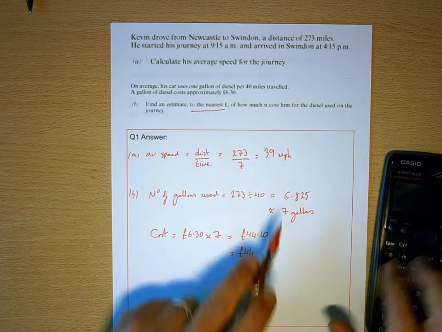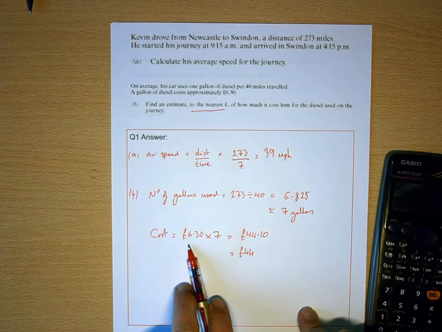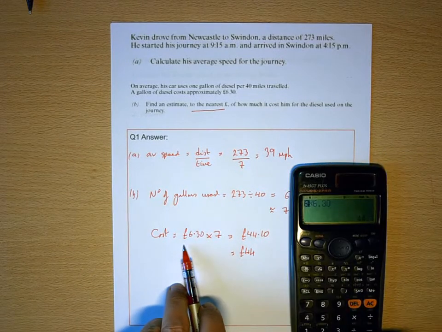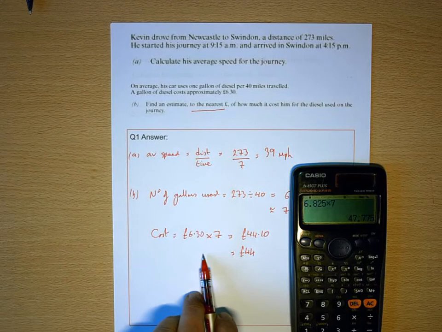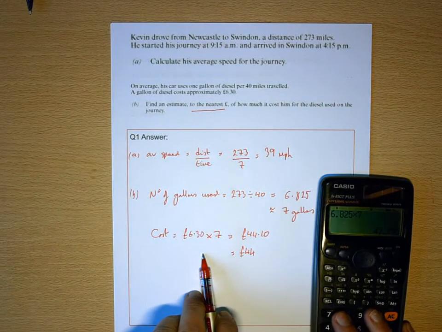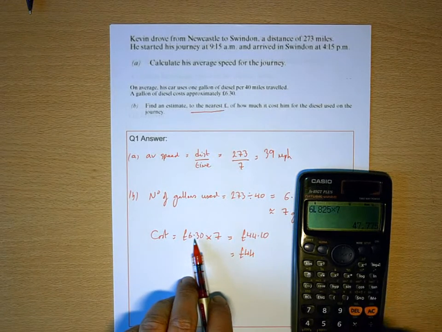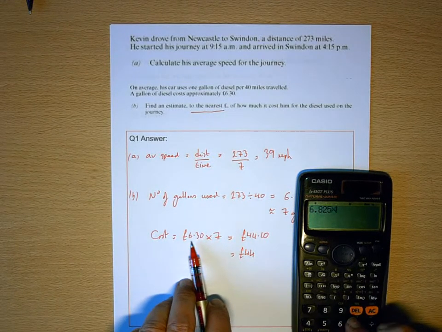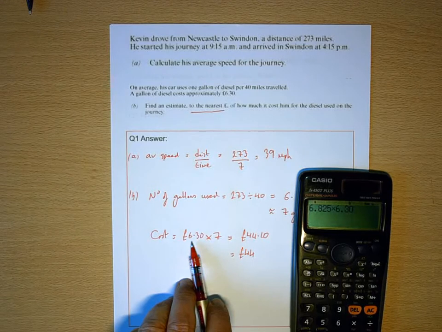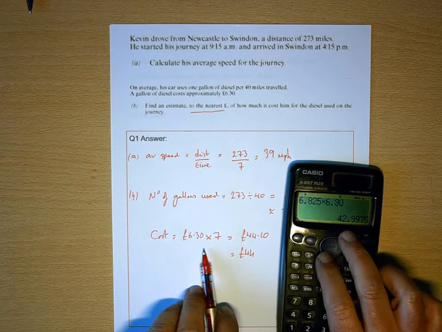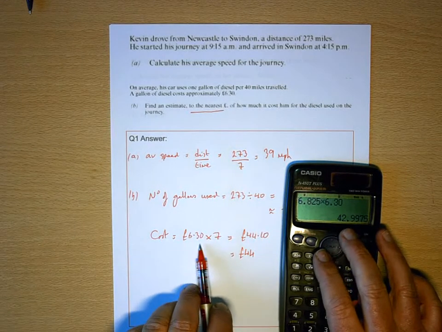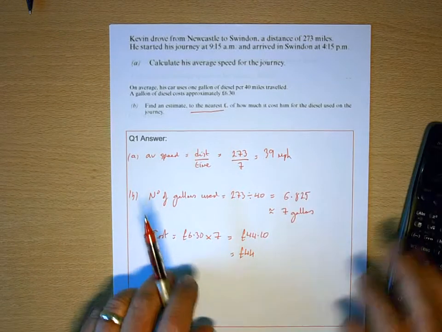So if you'd have kept that at 6.825 and times by £6.30, wasn't it? 6.825 times £6.30. Then your answer would have been £43, which still would have been an acceptable answer.